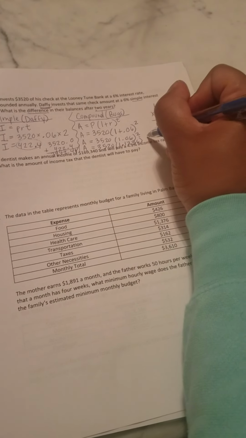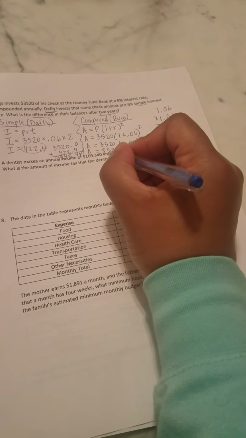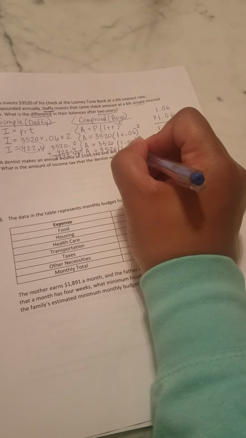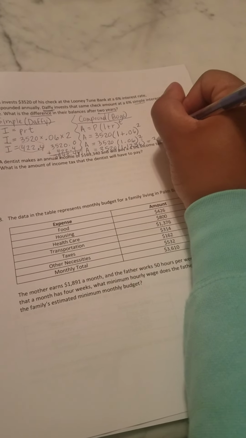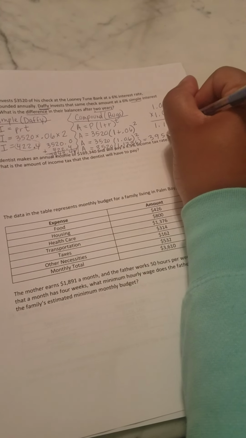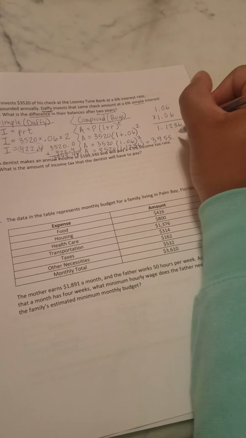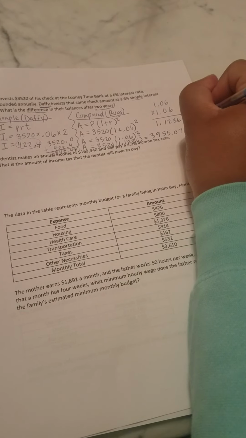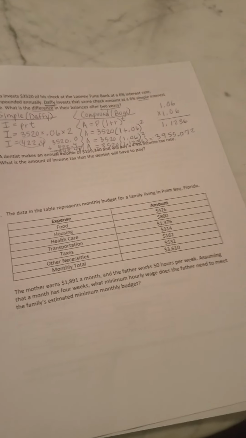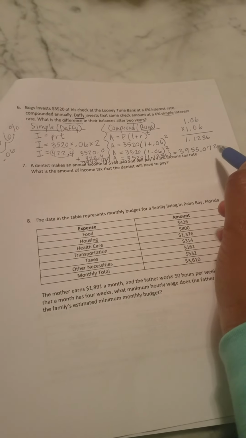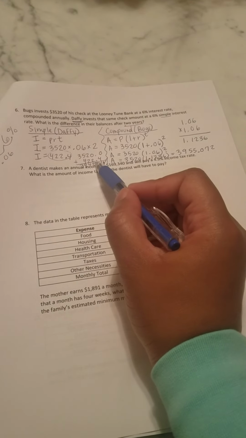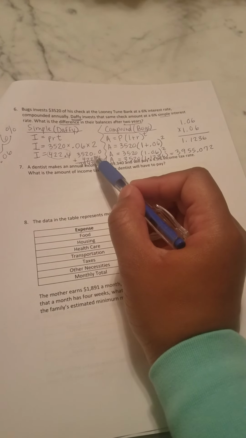Okay, so 3,520 times 1.1236 is going to give you 3,955.072.